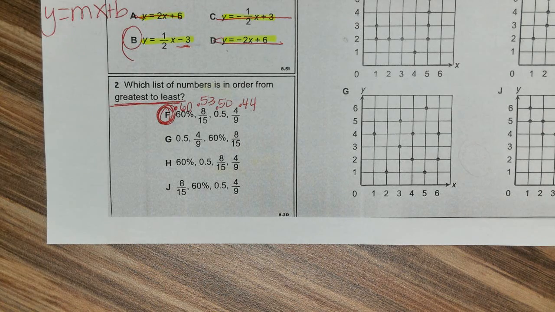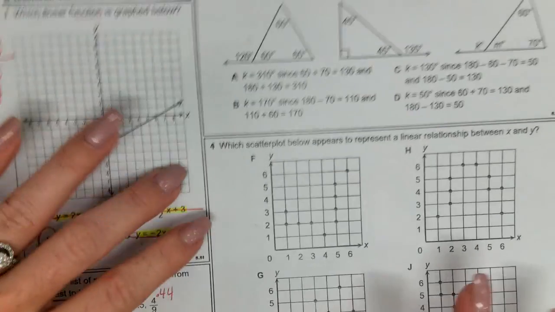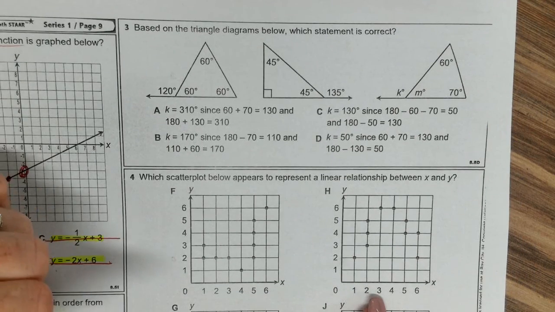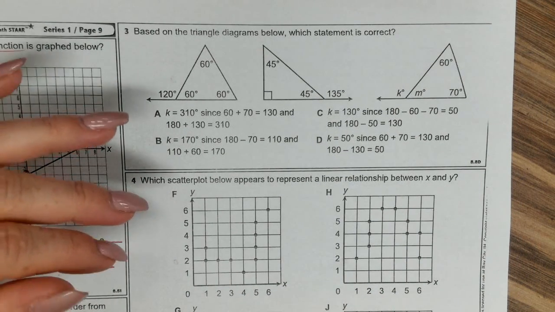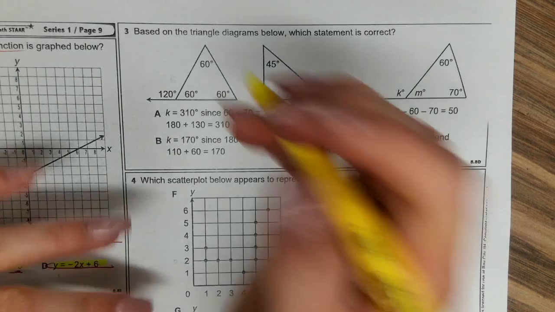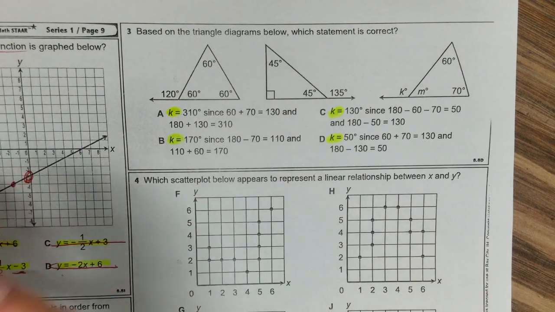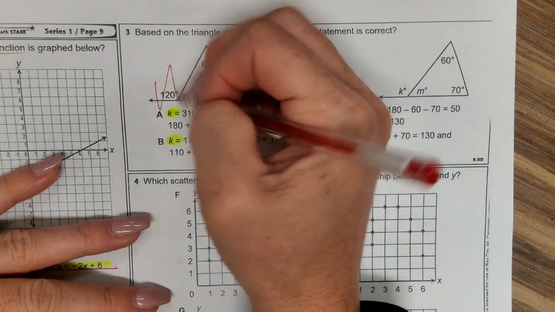Make sure that when you're doing those, you get organized and you write right above it or right below it the number in decimal form. Okay, number 3. Remember what I taught you. When it looks like this, I said go to the answer choices and what does every single one want to know? K. So do I need this picture?